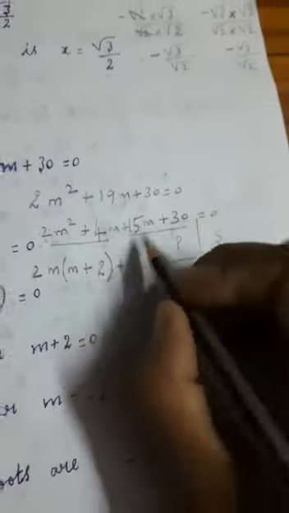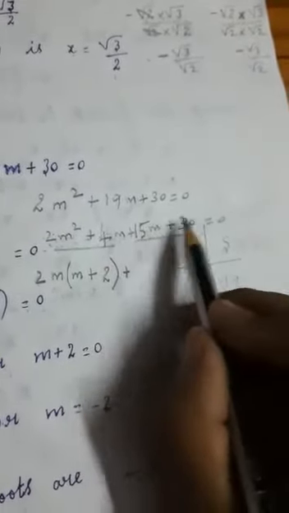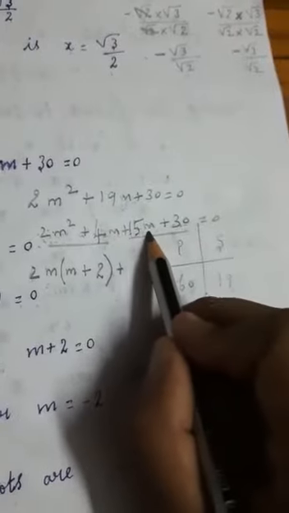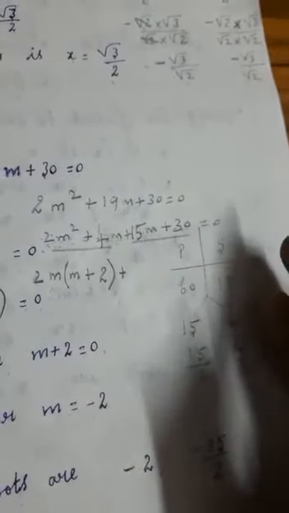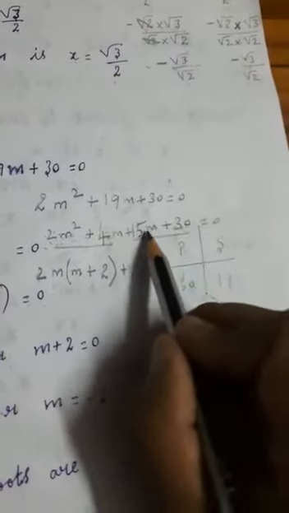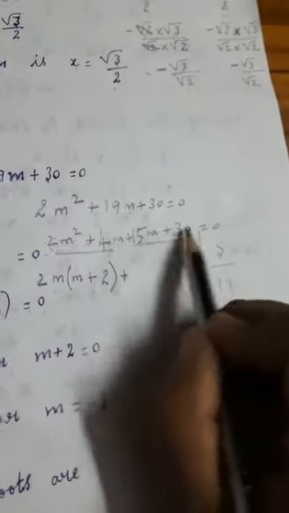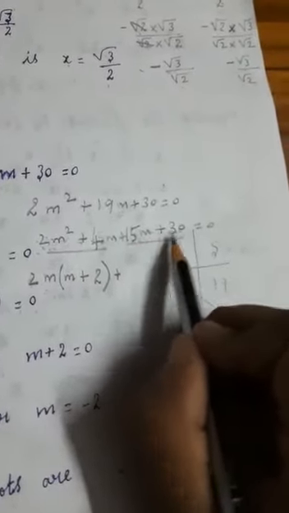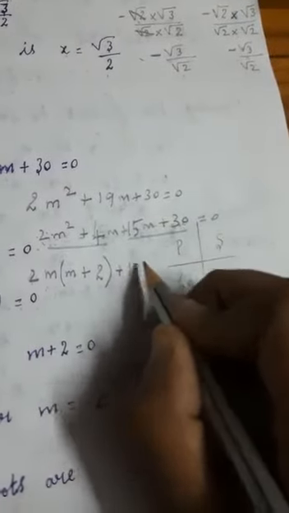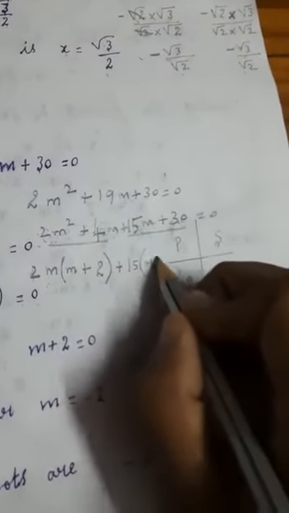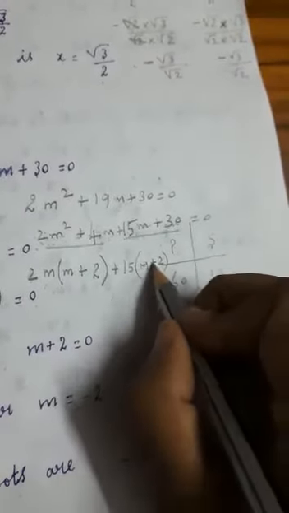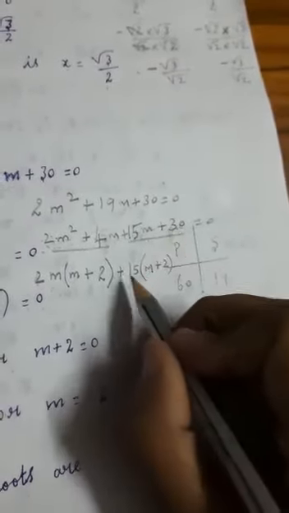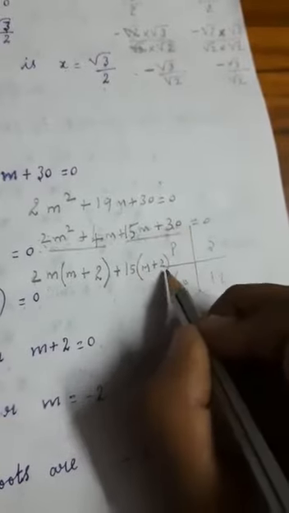So plus, next consider the next two terms. In these two terms, what is the common part? Here m you have, but in this term m is not there, so the variable you cannot take outside. But the coefficient and the constant term, these two numbers have something common. Which table is common? The 15 table. So 15 into (m + 2): 15 we have taken outside, m remaining, plus 15 twos are 30, so the remaining 2 will come.